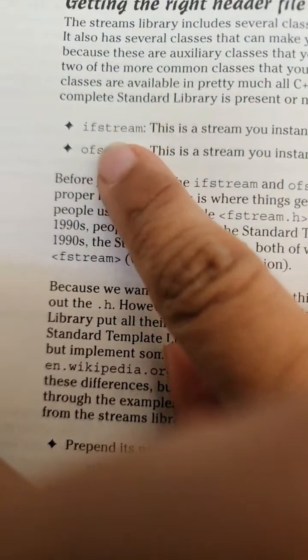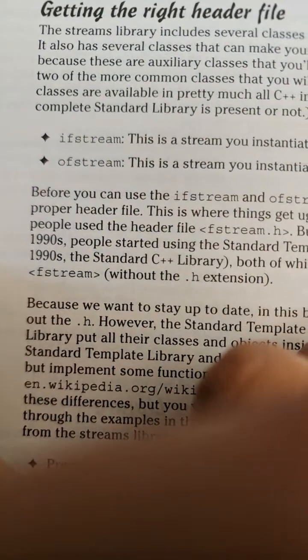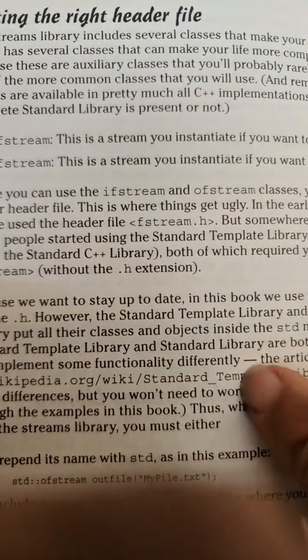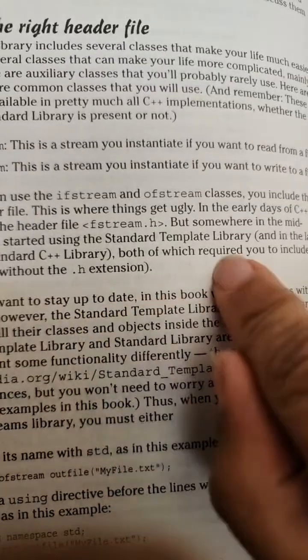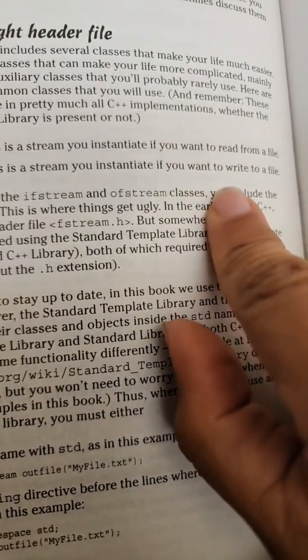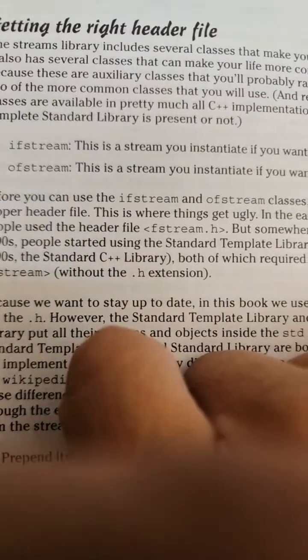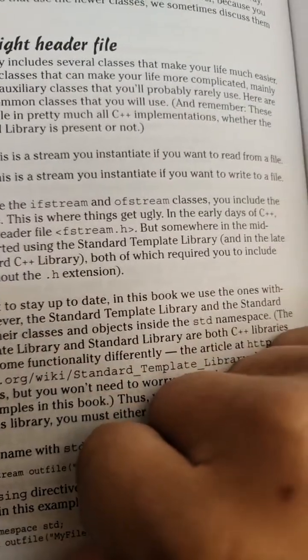The ifstream, i for input. This is the stream you instantiate if you want to read from a file. And there's the ofstream. This is the stream you want to instantiate if you want to write to a file.